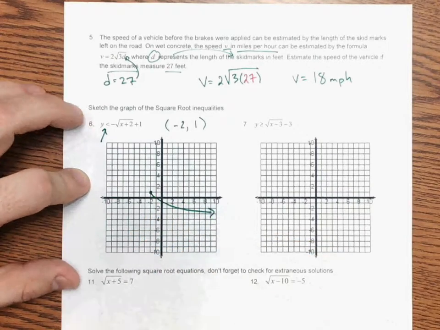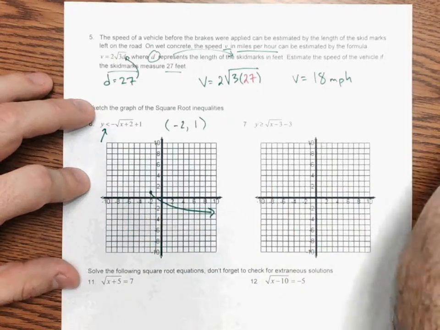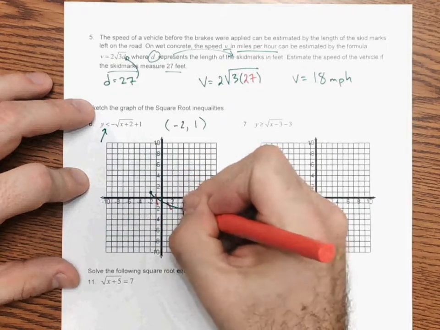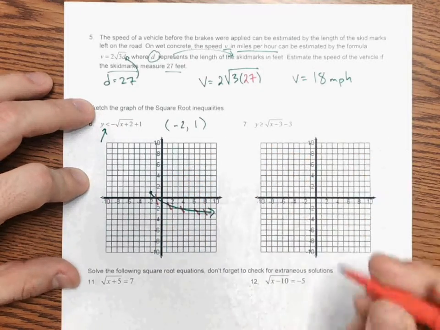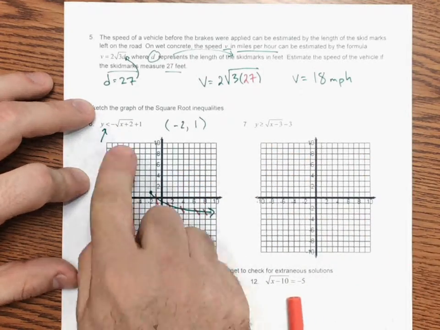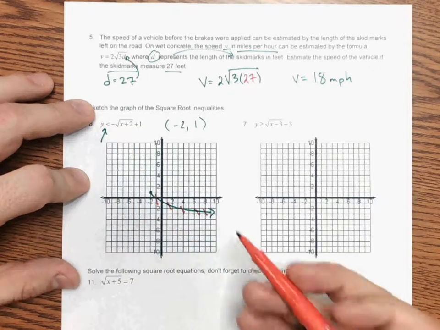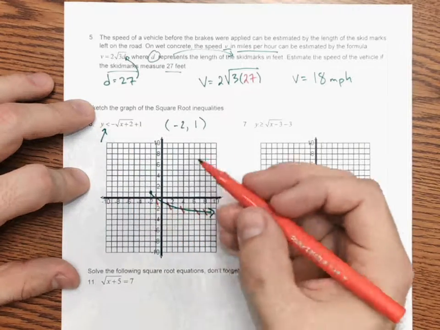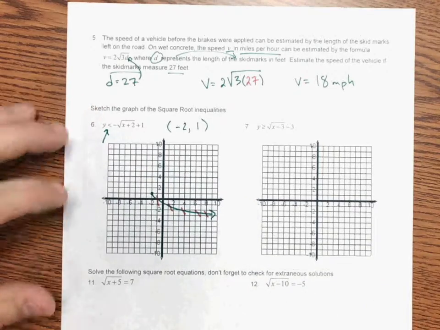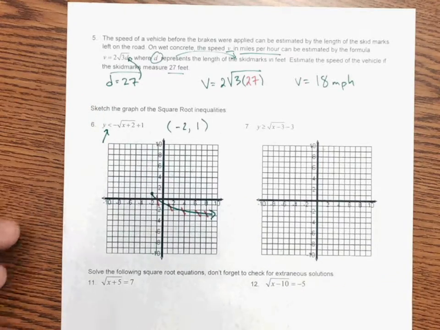Okay, that's good enough. Except this should be dotted. So I'm going to make this look like it's dotted. Okay, it's a dotted line. Now, it says less than. Now remember, less than means below. Less than means dotted also, which is what that's supposed to be. So what we're going to do is we are going to make this below.